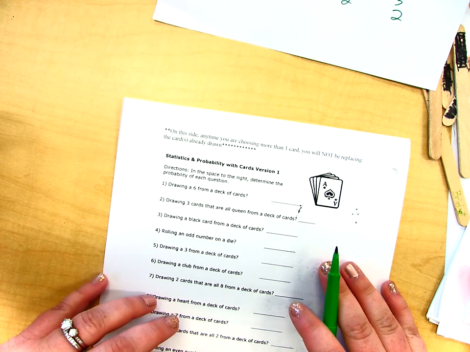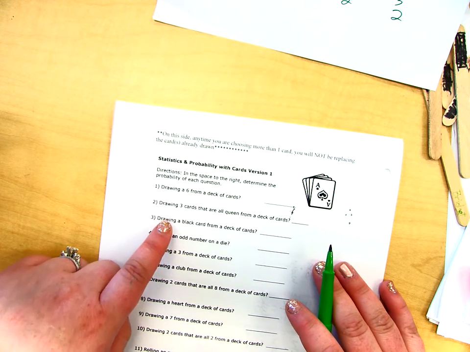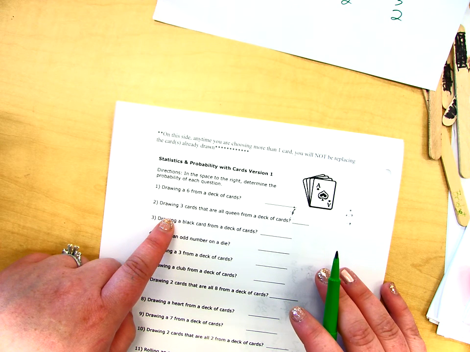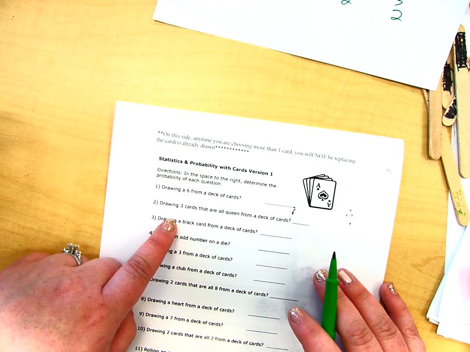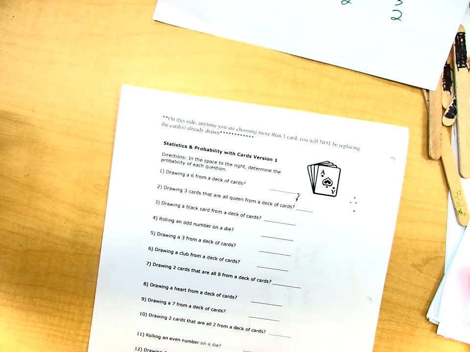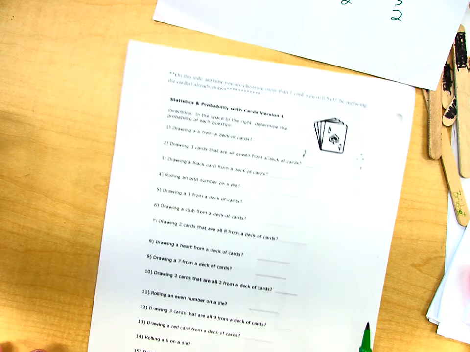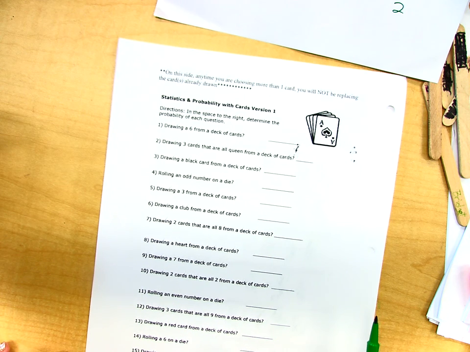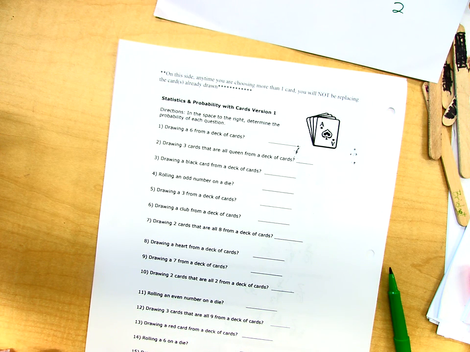For example, drawing 3 cards that are all queens from a deck of cards. Are these independent or dependent events if I'm not putting the card back? Dependent, because the second one has now been affected. It depends on the first. It's changed now. So we are not putting the cards back on this side. All right? So try these 15 problems. We should have enough time to go over the answers before the end of class, and then I can give you your homework.